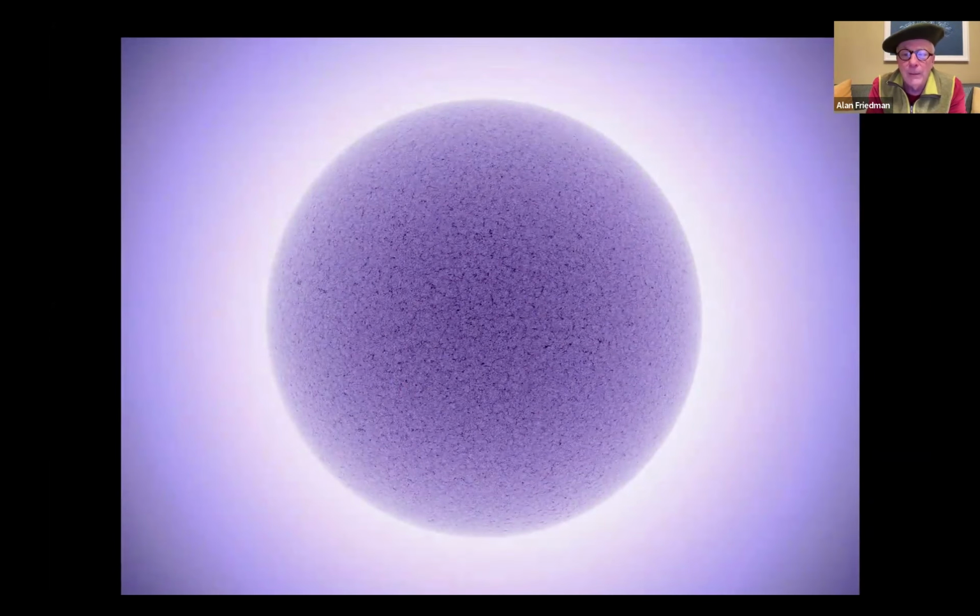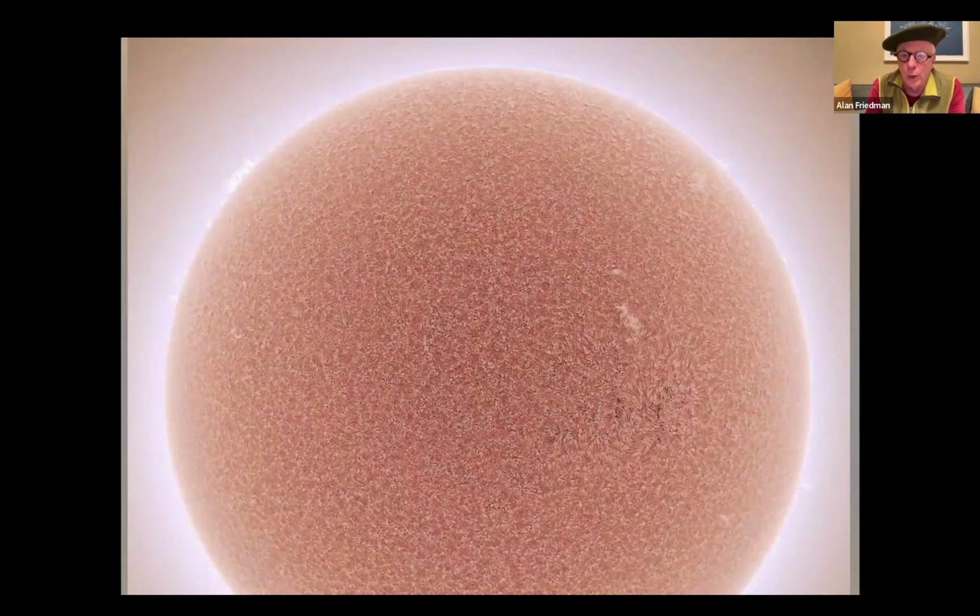Then, of course, you can move to a different wavelength. This is the sun in calcium K line, which is up in the ultraviolet. And this telescope was another rare scope loaned to me by my friend Dennis. I had this for, I think, 12 years. It finally got sold, and I opted not to buy it. But it's another wonderful way to image the sun in the lower area of the solar atmosphere, the chromosphere. Hydrogen alpha is further up.